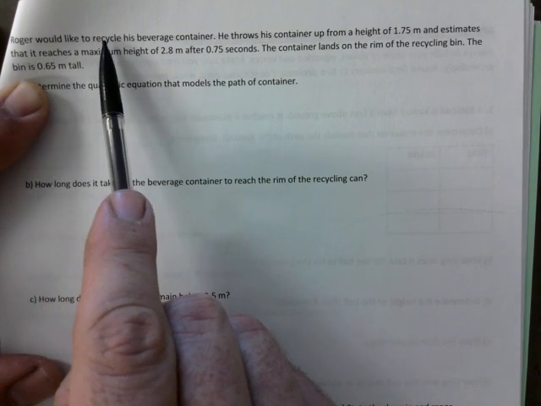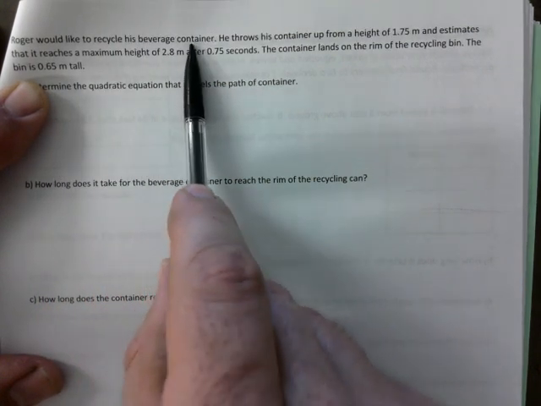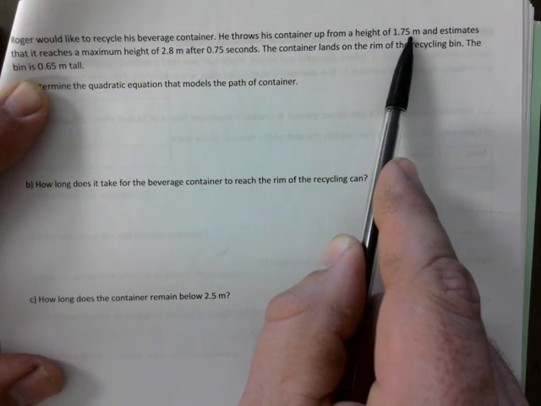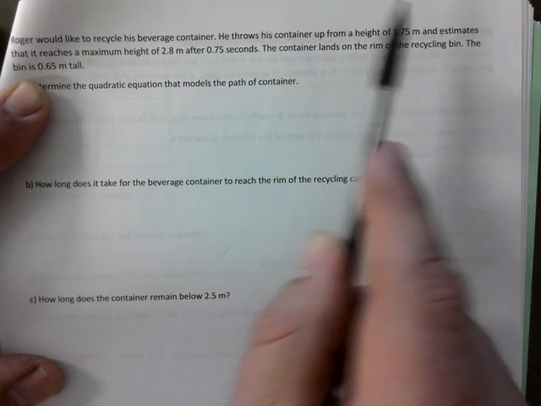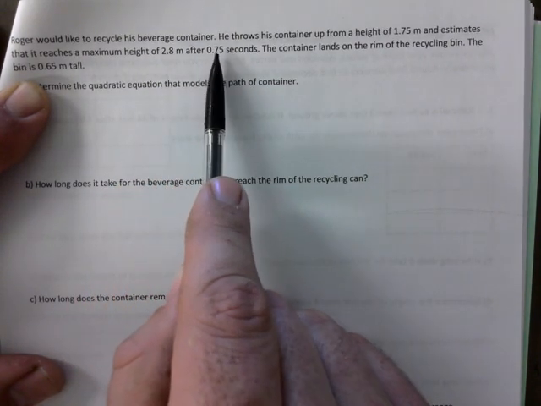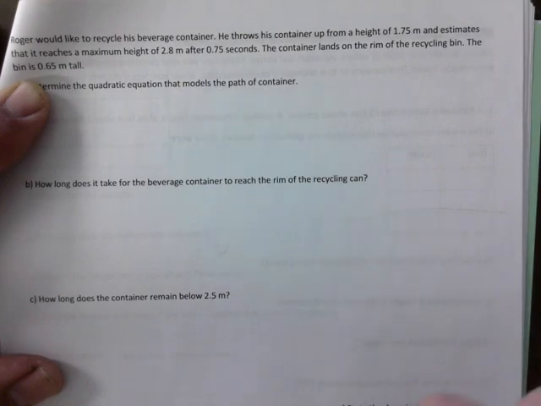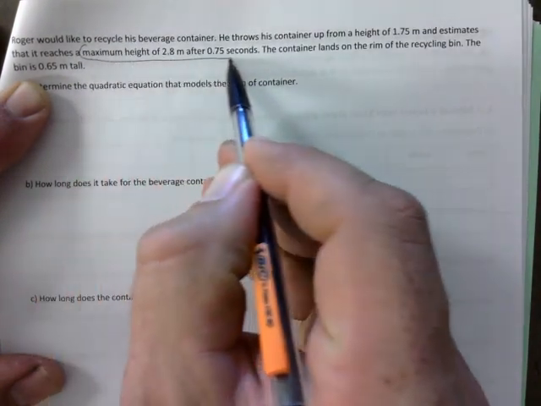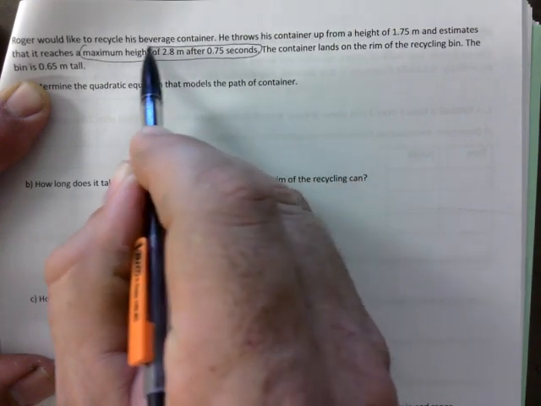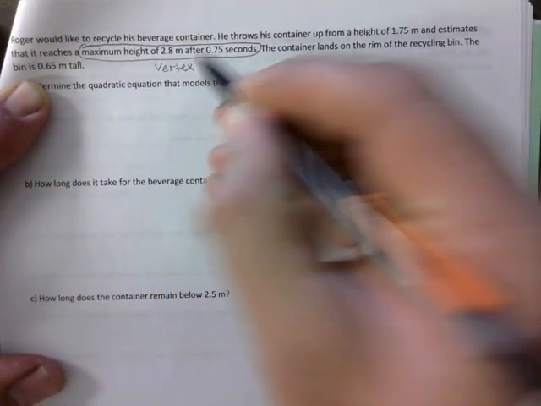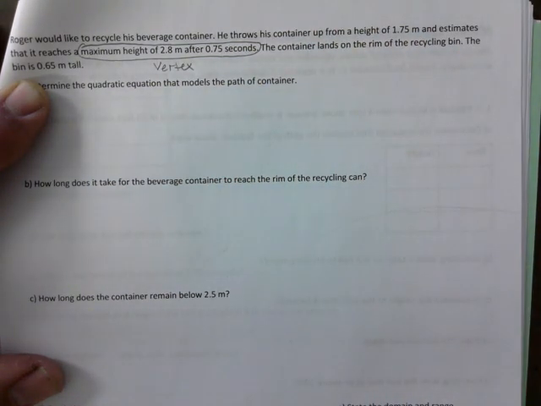Roger would like to recycle his beverage container. He throws his container up from a height of 1.75 meters and estimates that it reaches a maximum height of 2.8 meters after this many seconds. I think you should probably say, yeah, that right there is my vertex. I don't know about the rest right now, but it's a maximum height reached, highest point, hint, hint, vertex.